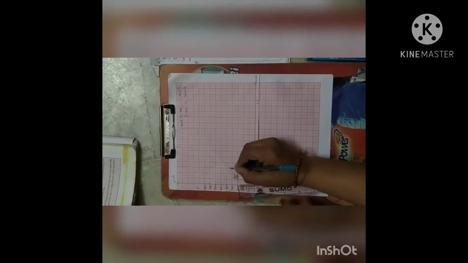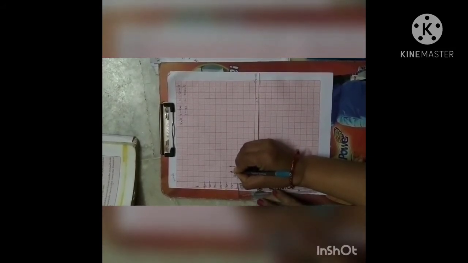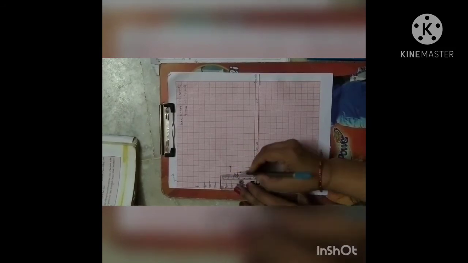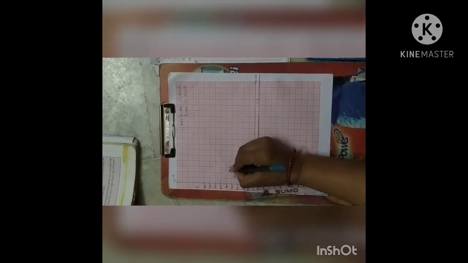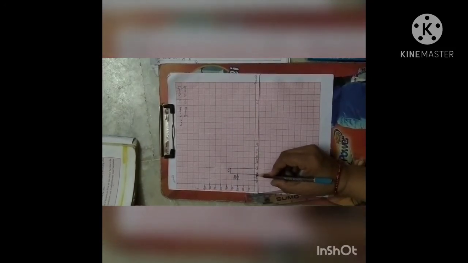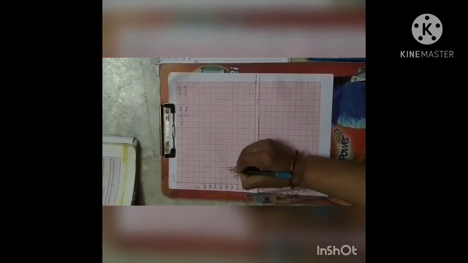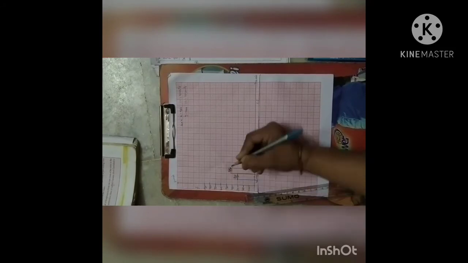We have to take 40, 41, 42. So here 42. What is the mid value? 550 to 600, 575. So it is 575 and 42 is there, take the point and draw the circle.